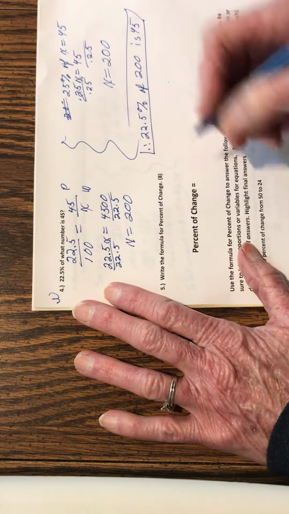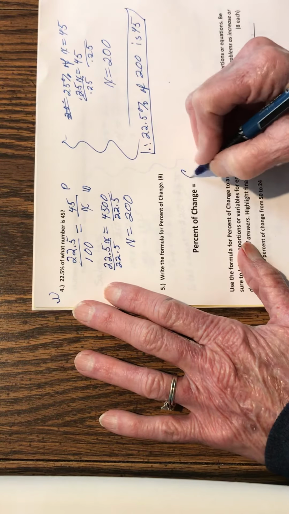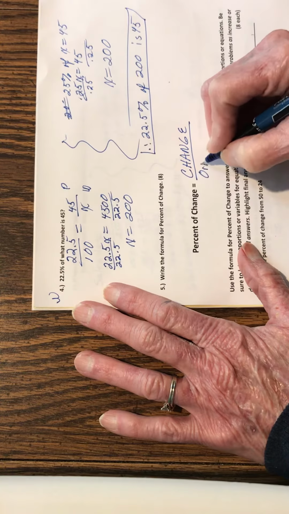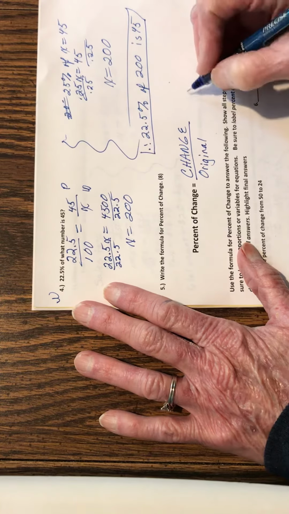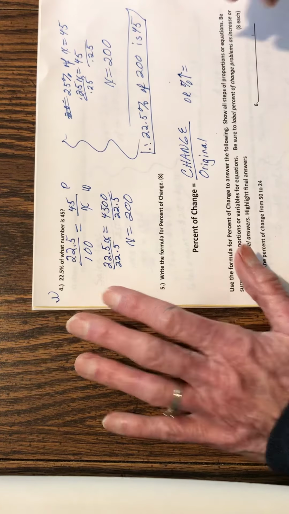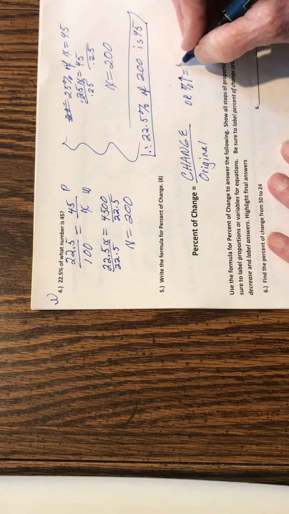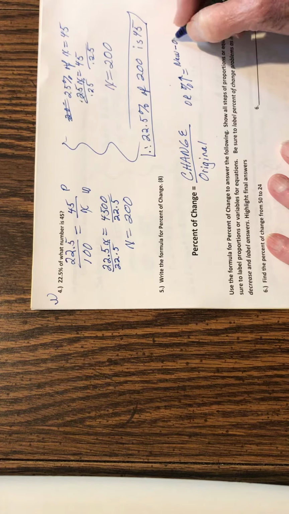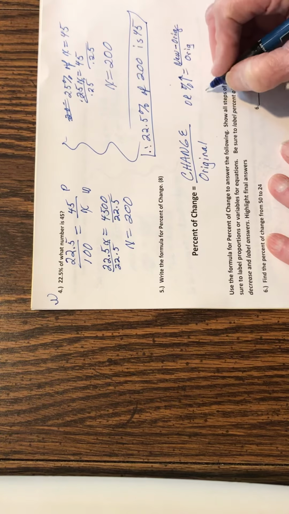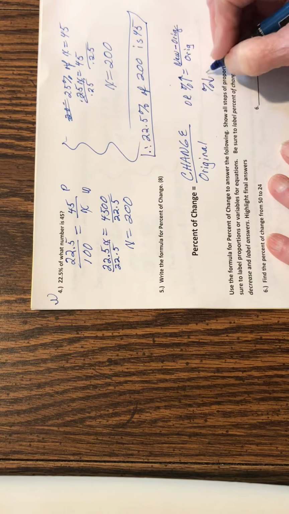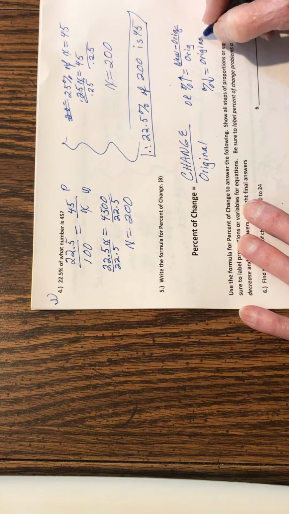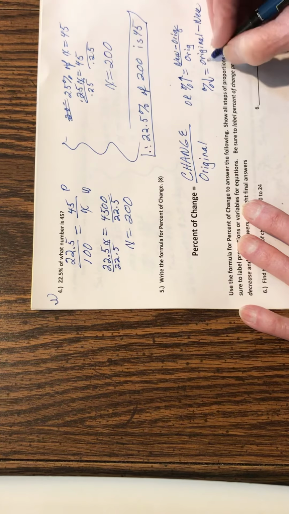All right, now we have an easy one. Percent of change equals change divided by original. Or you could say percent of increase is new minus original over original. Or you could say the percent of decrease is original minus new over original.